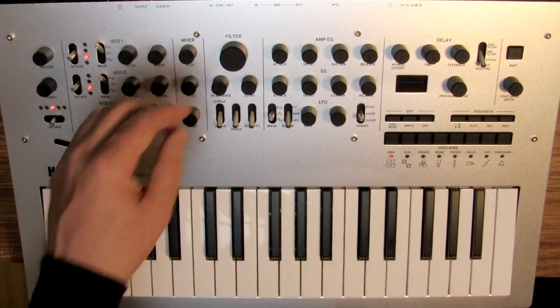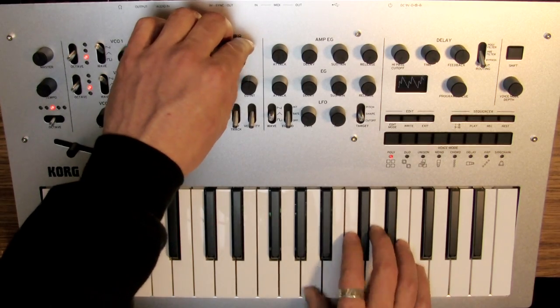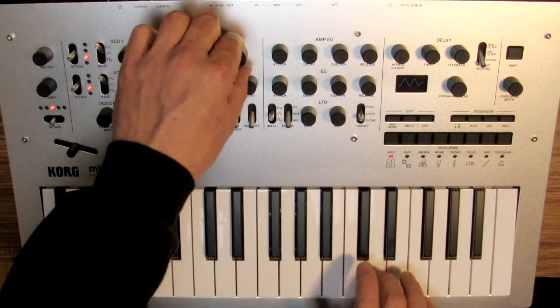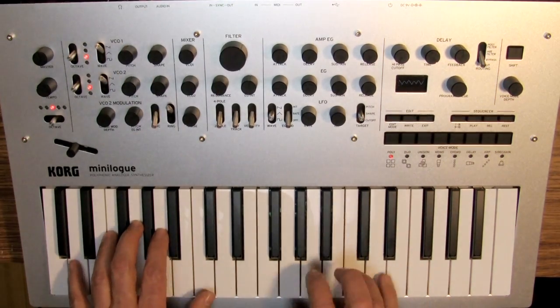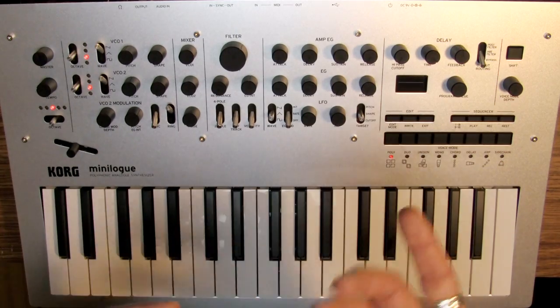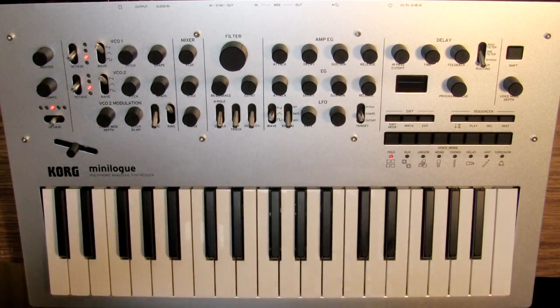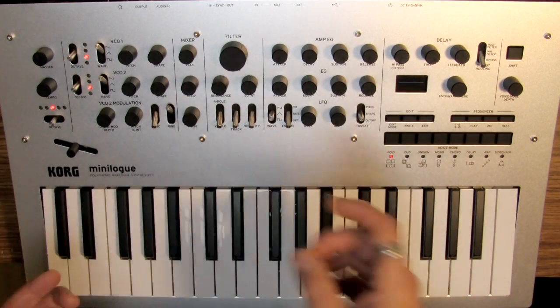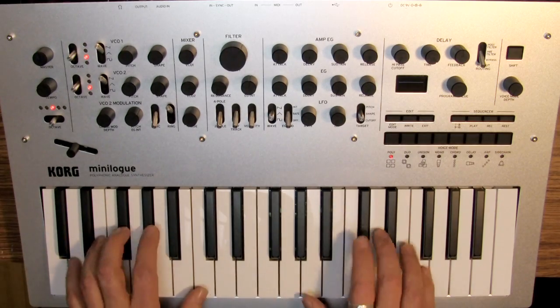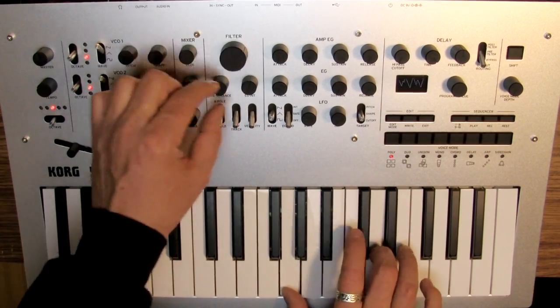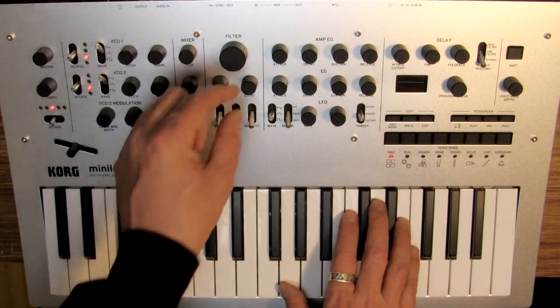And then let's say you want to bring the filter into it. So you can see why I'm calling this clicking. You're actually adding an attack click to this by doing these cute tricks. So it's just kind of a joke. Okay, so let's add the filter envelope in.